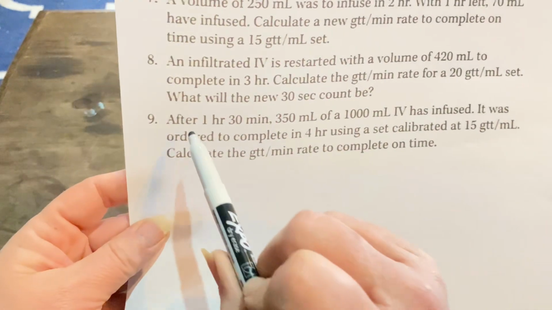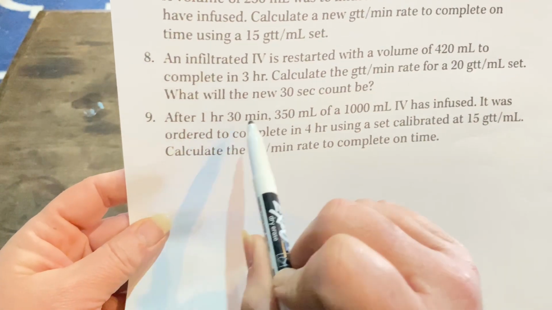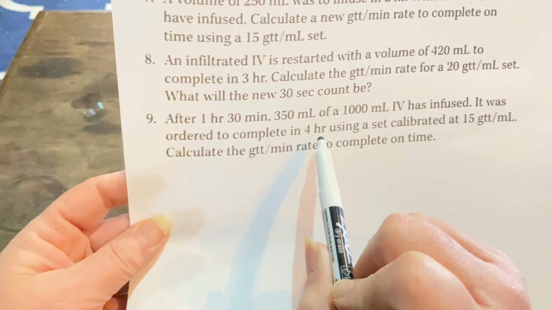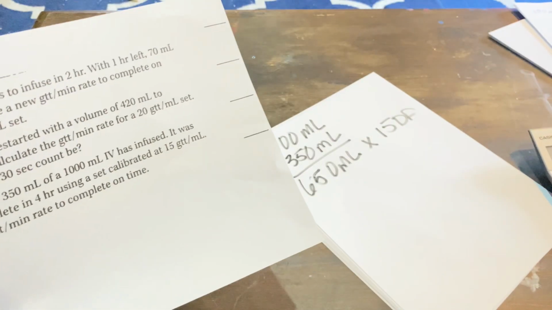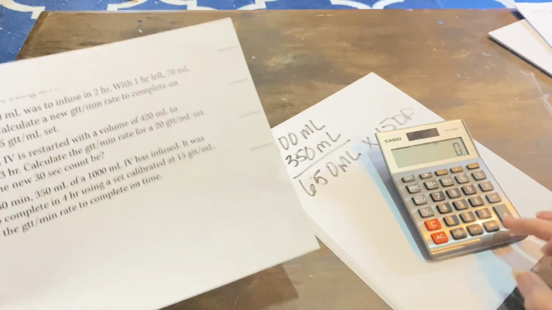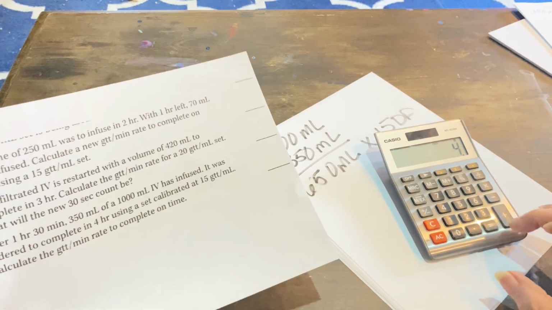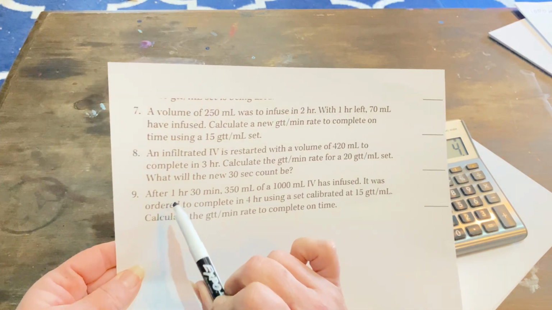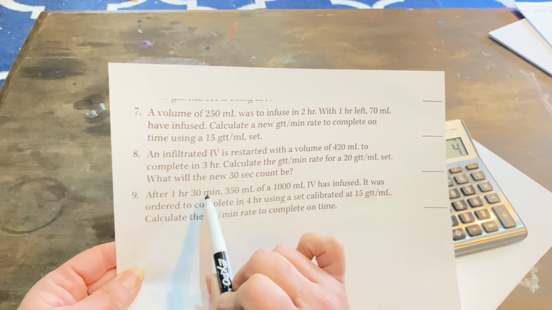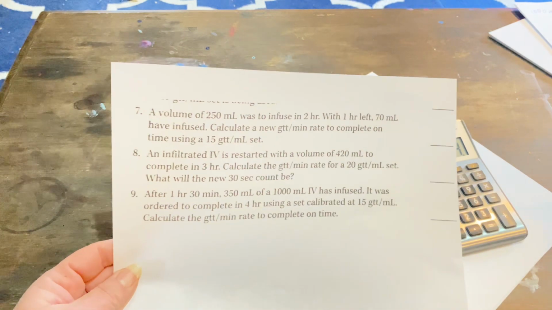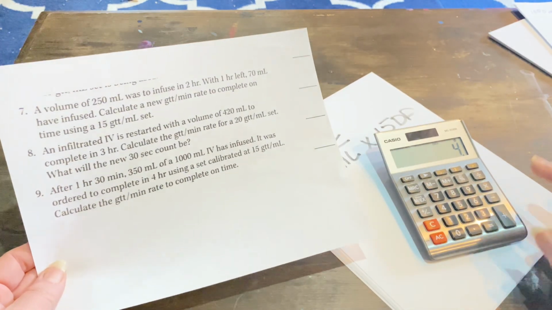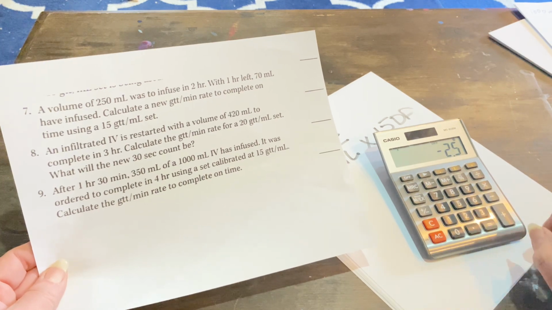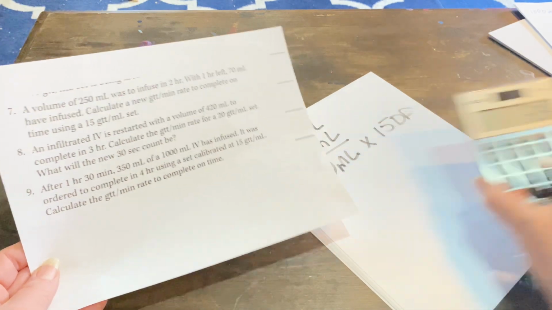And then it said after 1 hour and 30 minutes. And so we have 4 hours. So 4 minus 1 hour 30 minutes, which is 1.5 hours, equals 2.5 hours.